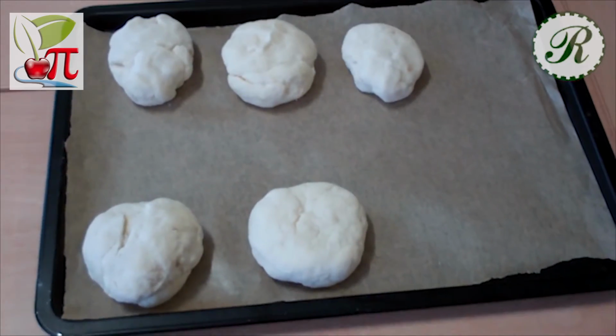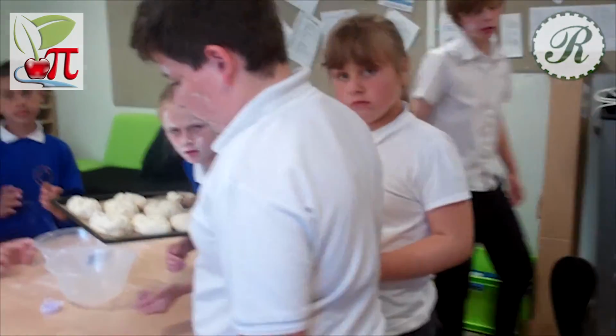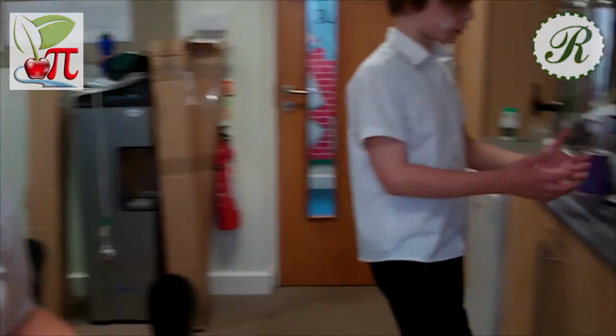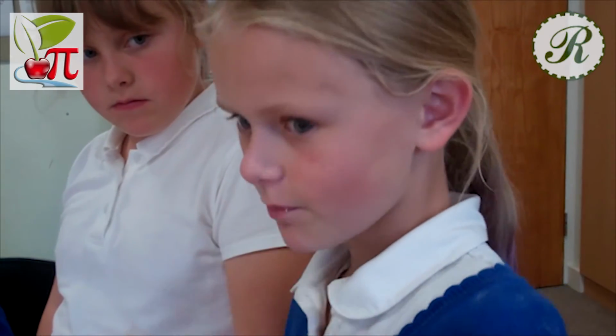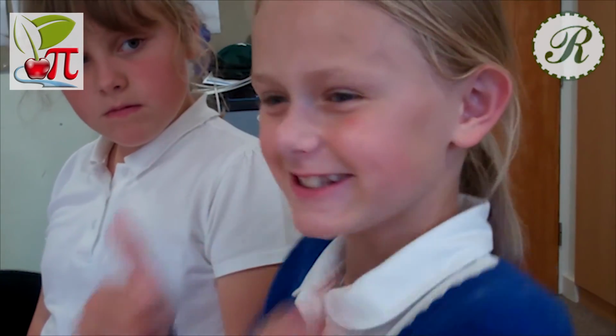While the oven heated to 220 degrees, we placed a small cut in the top of each roll. We allowed the rolls to bake for about 25 minutes.